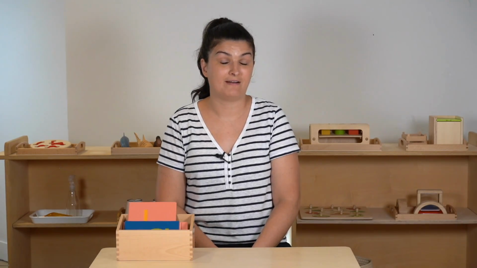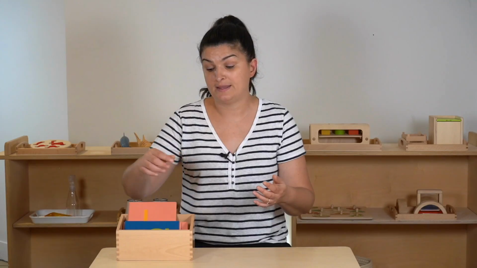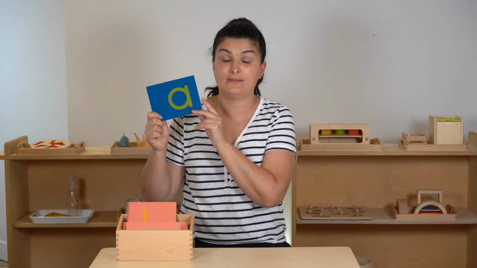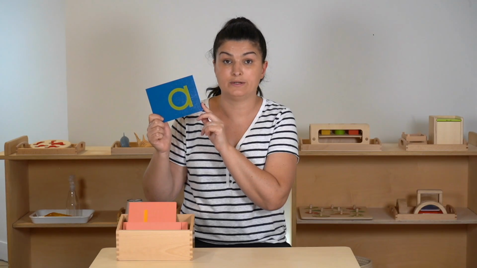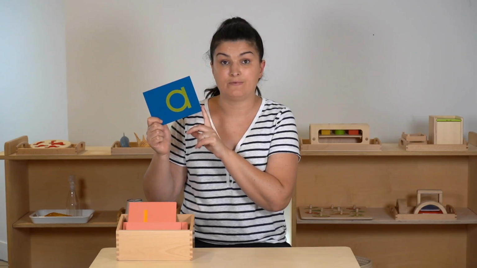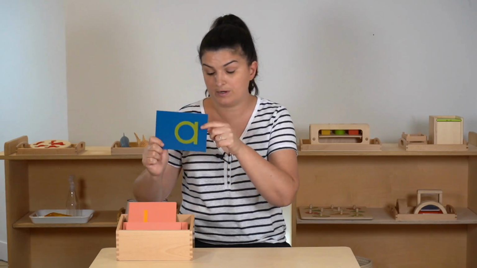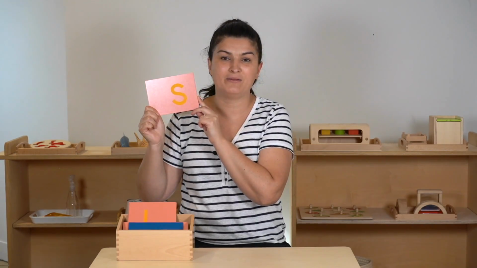In today's video, I'm going to talk to you about an essential language tool used in Montessori classrooms, the sandpaper letters. Let's start with what the sandpaper letters are. Sandpaper letters are letters of the alphabet that have been cut out of fine grit sandpaper and then stuck to a wooden board. Typically in a Montessori environment, you will notice that the vowels are on blue boards and the consonants are on pink boards.